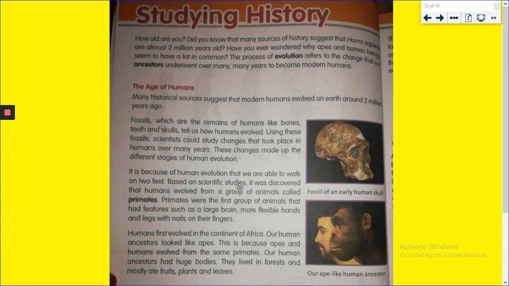Based on scientific studies, it was discovered that humans evolved from a group of animals called primates. Primates were the first group of animals that had features such as a large brain, more flexible hands and legs with nails on their fingers.